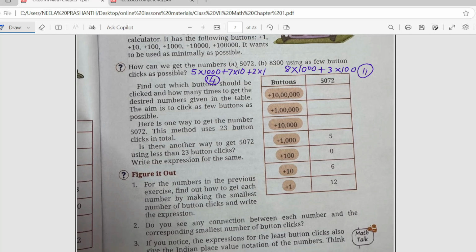Let us see. So 5072, 5 into 1000, 7 into 10 and 2 into 1. So you can see that 5 plus 7 plus 2, 14. So with 14 clicks, we are getting the number 5072. Now if you change the order of this number of clicks, it will not be the minimum. This will be the minimum. That is why we say this is the standard form of expanding a number according to the place value.